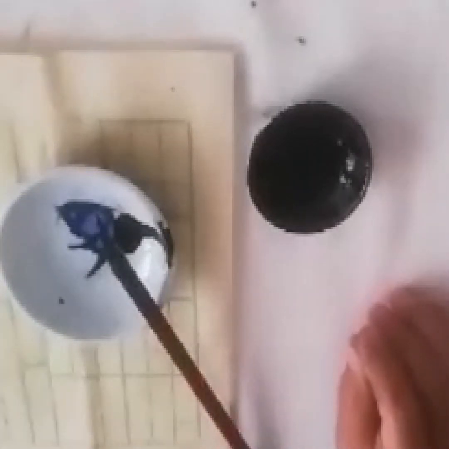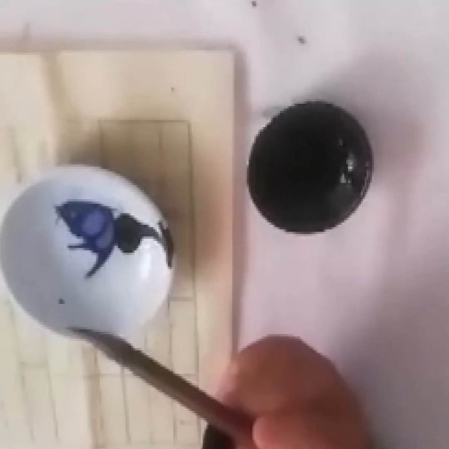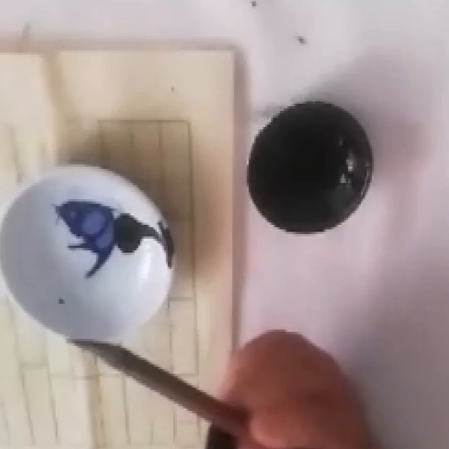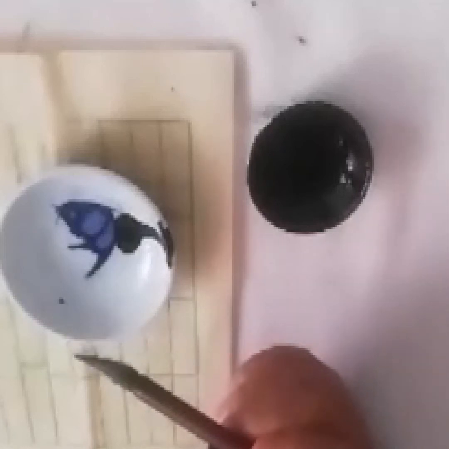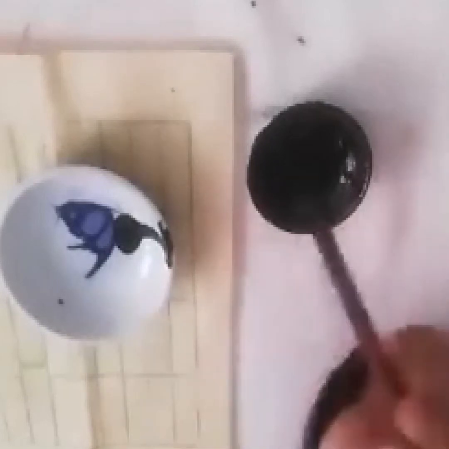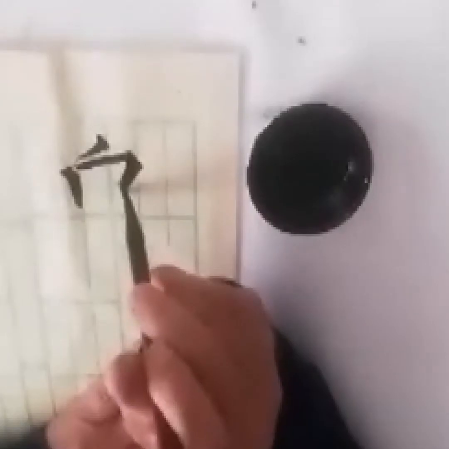When you come back, the ink will be almost the right thickness. If not, you can start writing anyway, no problem.